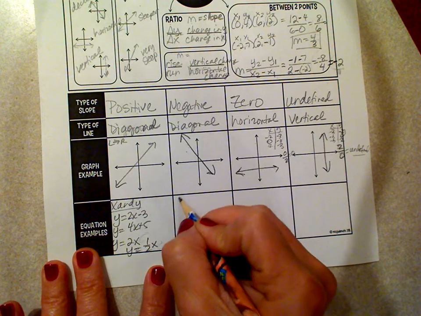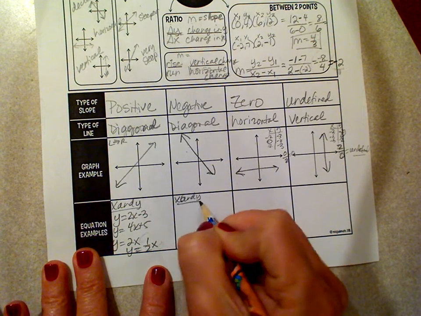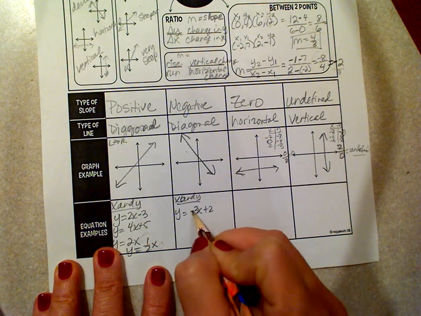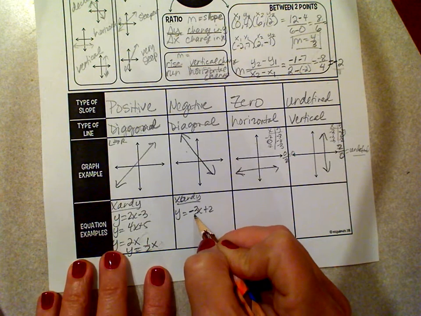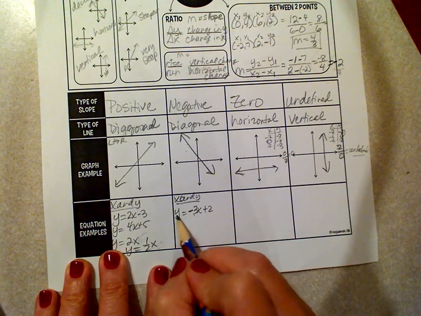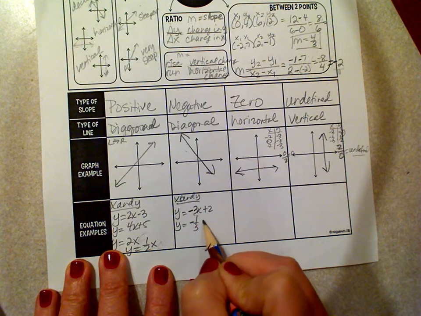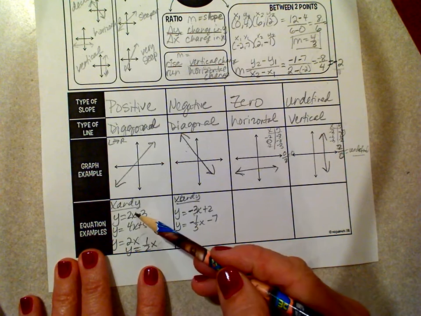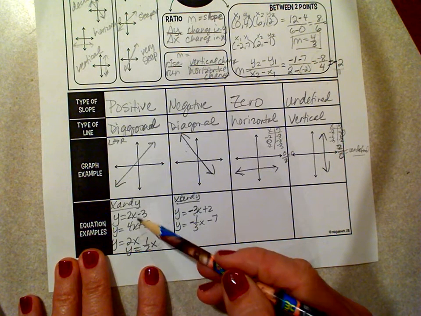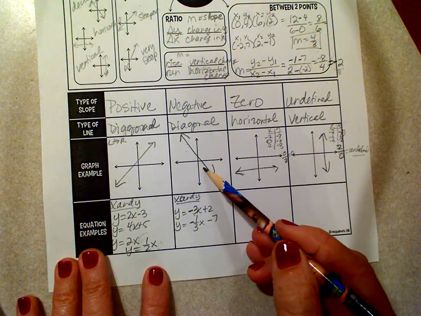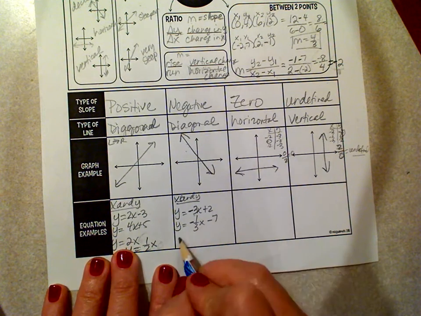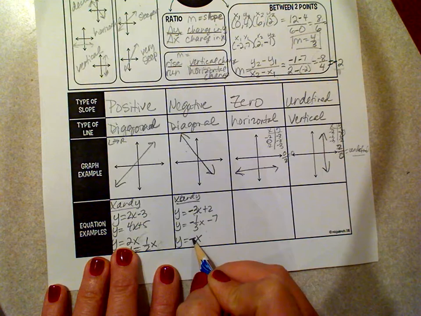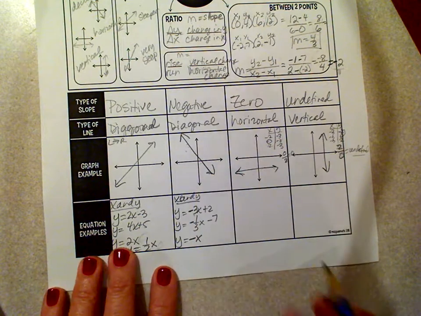A negative slope, you want your x and y values for sure. You can have y equals -3x plus 2. This number here is your slope, so that's going downhill. This is going to be y equals -1/3 x minus 7. That's a negative slope, and these are all linear. The way you can tell it's linear is to look at your exponents. These are all 1 with the x, so that makes it a linear equation. Then you can even have y equals -x, with no constant. It's going through the origin and just going downhill.